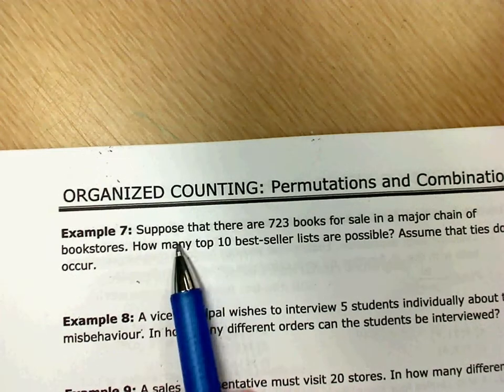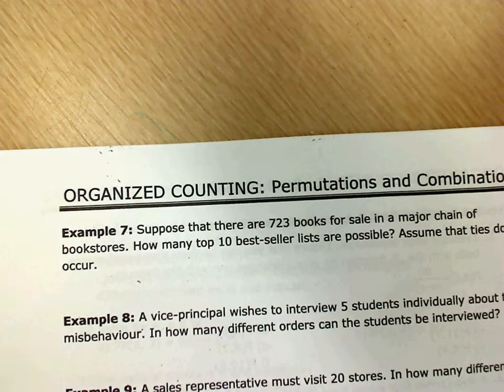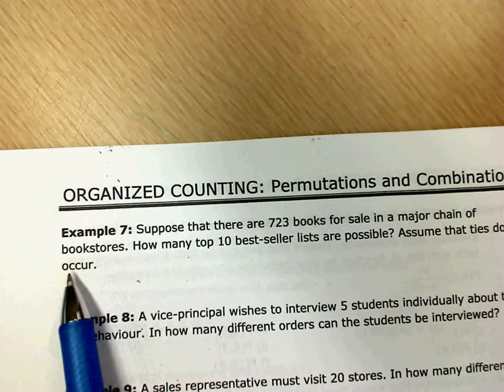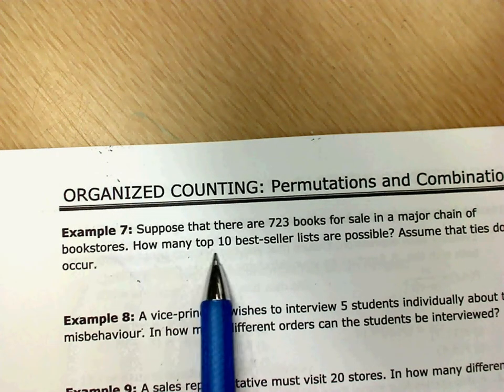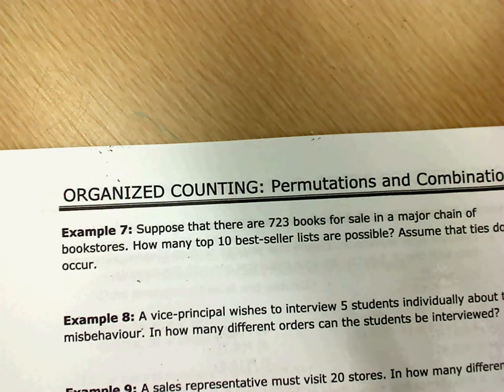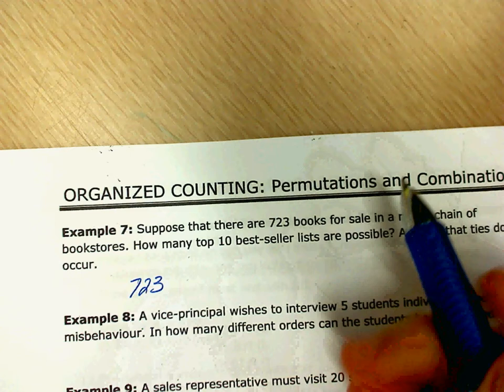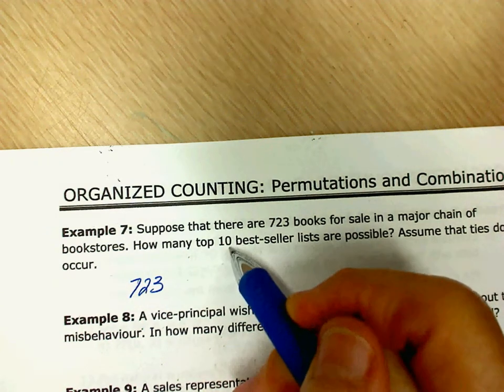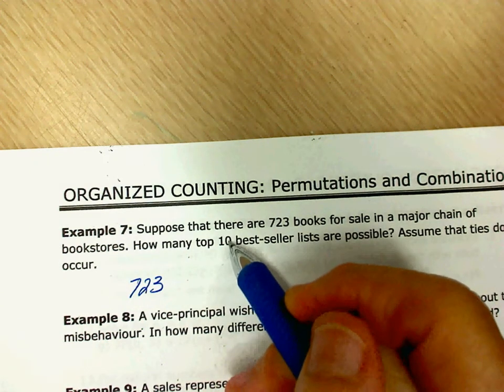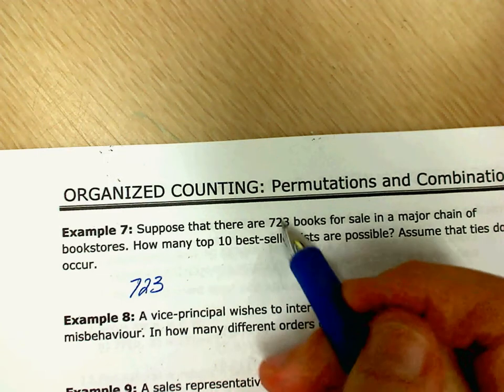Okay, suppose there are 723 books for sale in a major chain of bookstores. How many top bestseller lists are possible? Well, we have 723 books to choose from for the first position, and then 722.